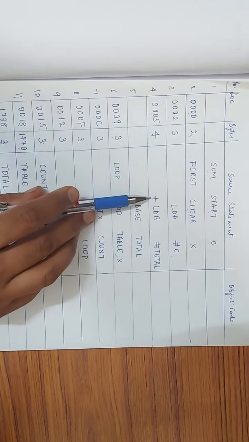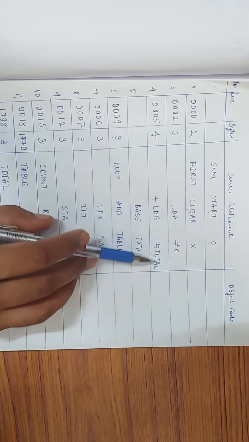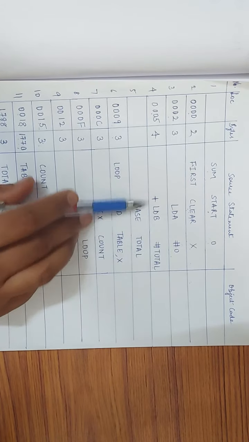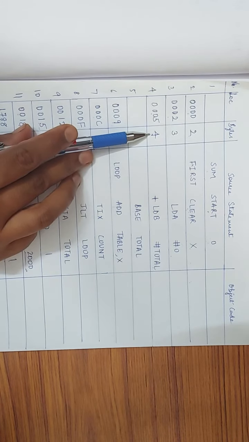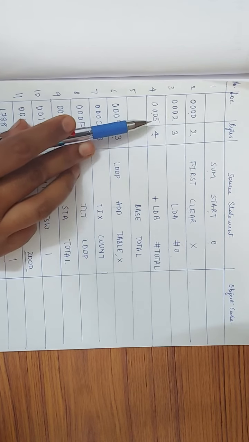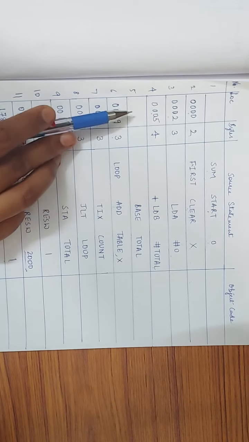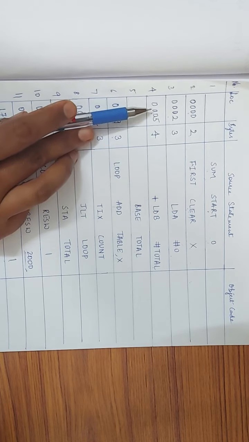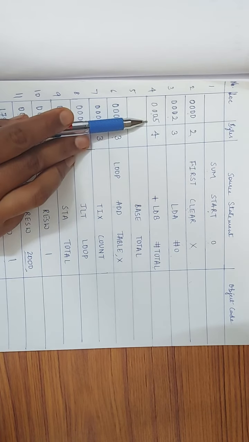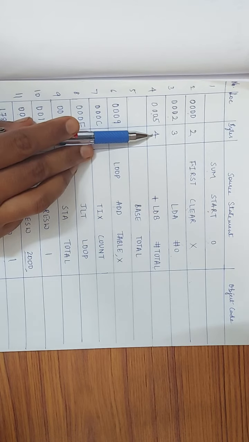Next statement is +LDB #TOTAL. So clearly it is a format 4 instruction because there is a plus mentioned over here. It is a format 4 instruction and it occupies 4 bytes. That is why we have written 4 over here. We are going to add 4 bytes to this, and the next statement will start at the location 0009, because we are going to add these 4 bytes to that.